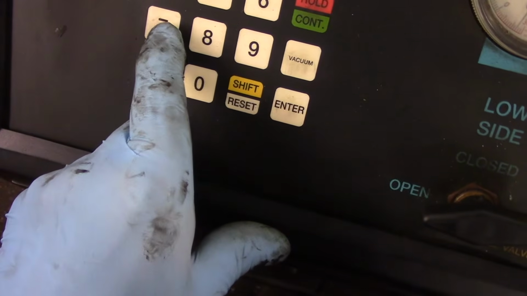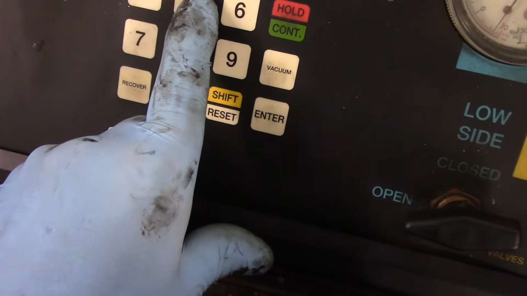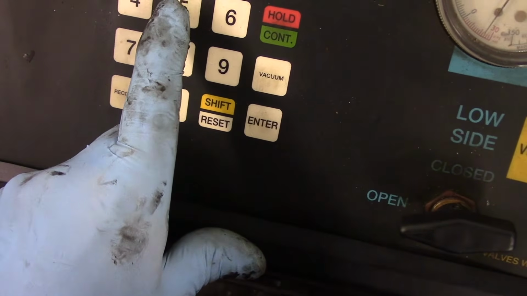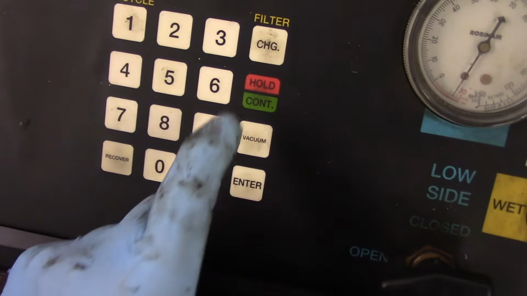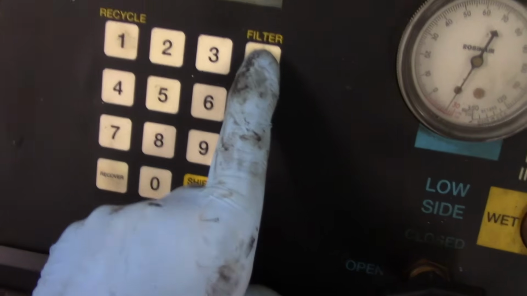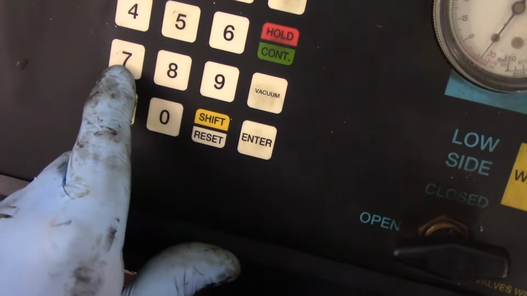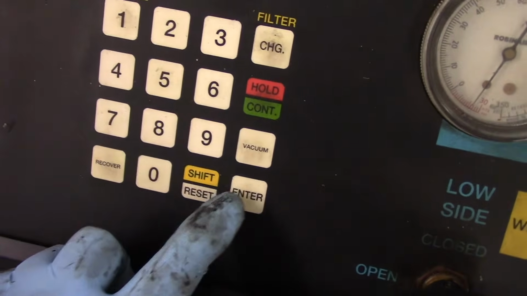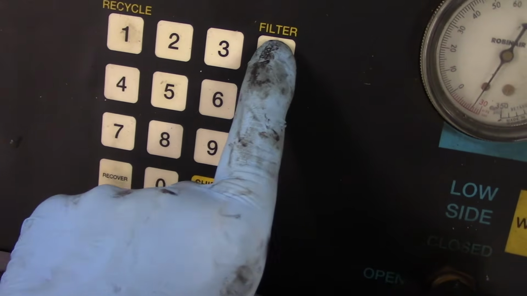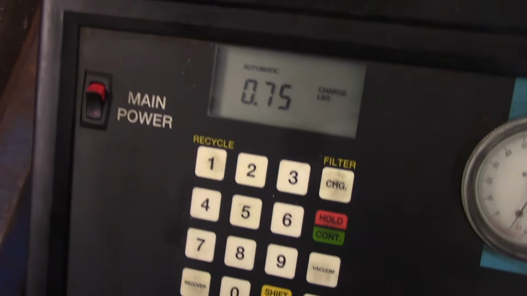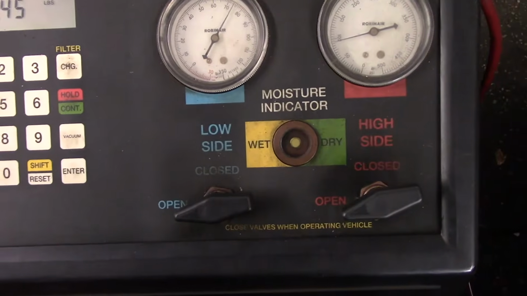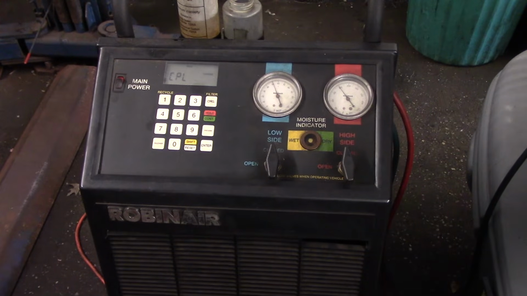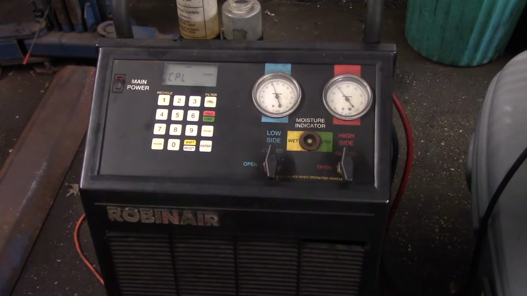It calls for .99 maximum and .77 minimum, so that's what we're going to do. We're going to charge it up with the minimum first, and start it up and we'll see how the pressures are.